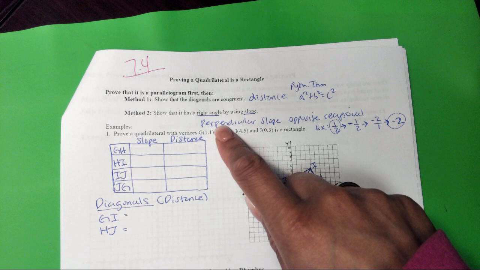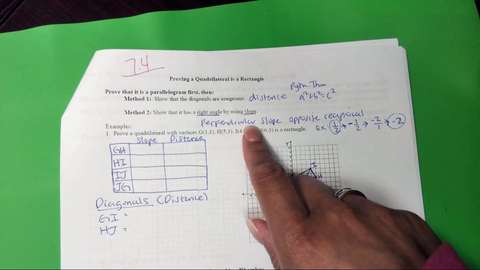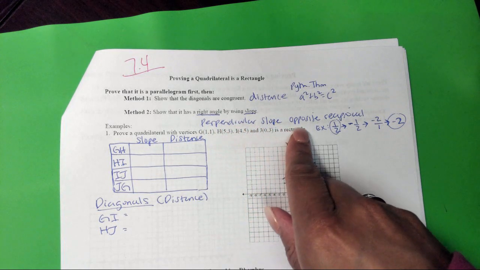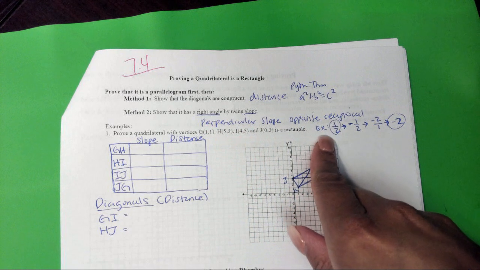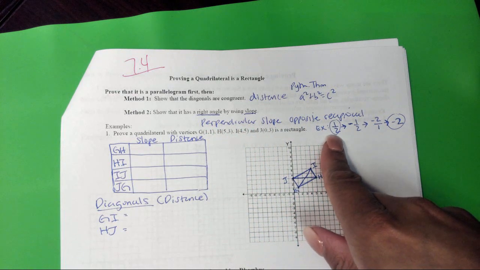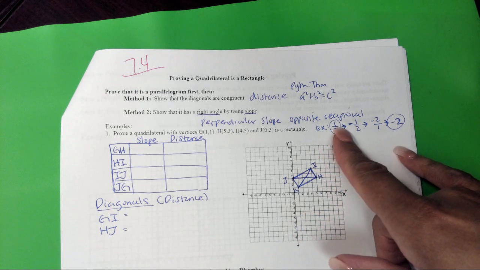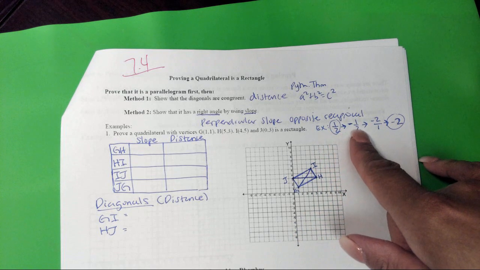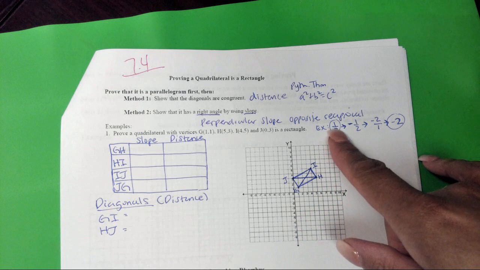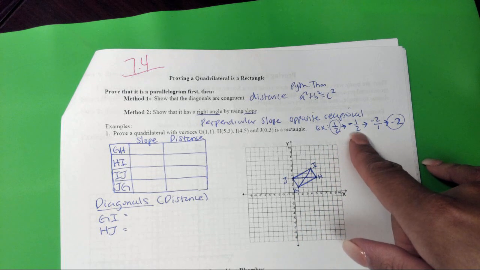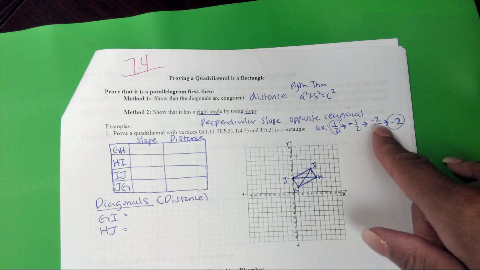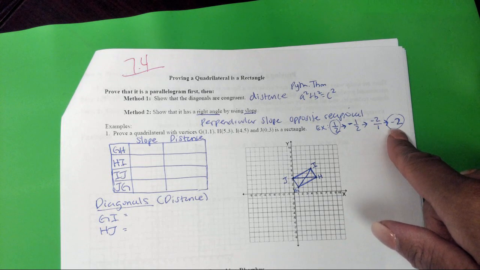To show that right angle, you have to have perpendicular lines, and the perpendicular slope is the opposite reciprocal. So for example, if we had 1/2, the perpendicular slope is -2, because you would use the opposite, which means changing its sign. So if it's positive, it now becomes negative. And then I flip the actual fraction, so I end up with -2/1, which gives me -2.